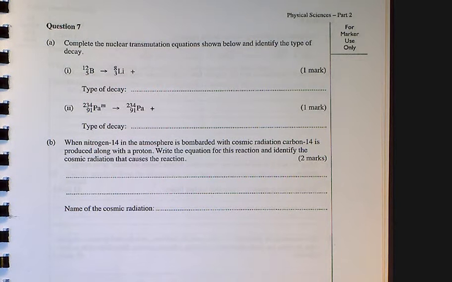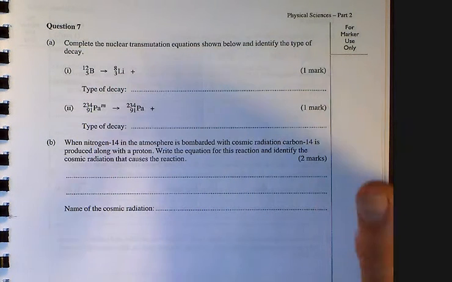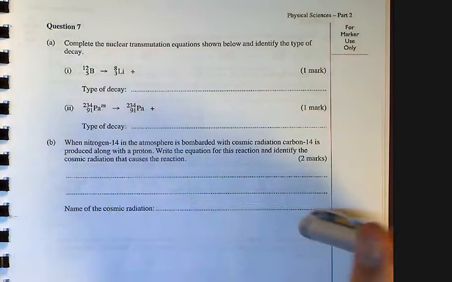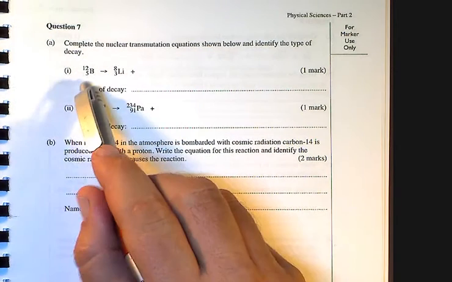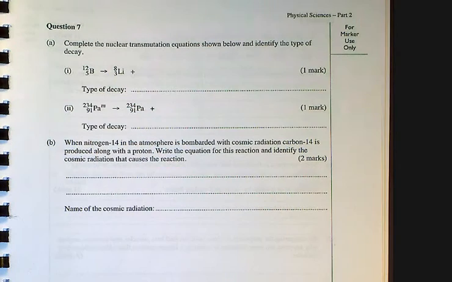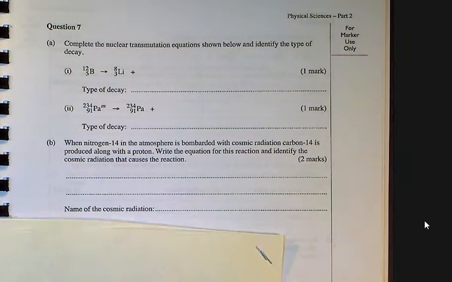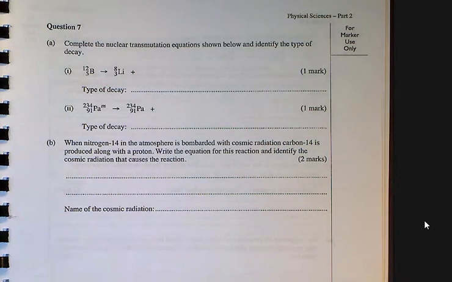Physical Science Exam 2015, and this is the first of the Criterion 6 questions. So this will be question 7. Complete the nuclear transmutation equations shown below and identify the type of decay. So what we have here is, we can look these up on our information sheet, and look on the back page there.